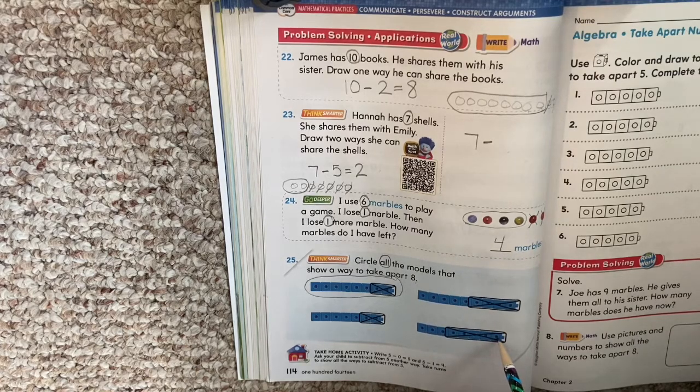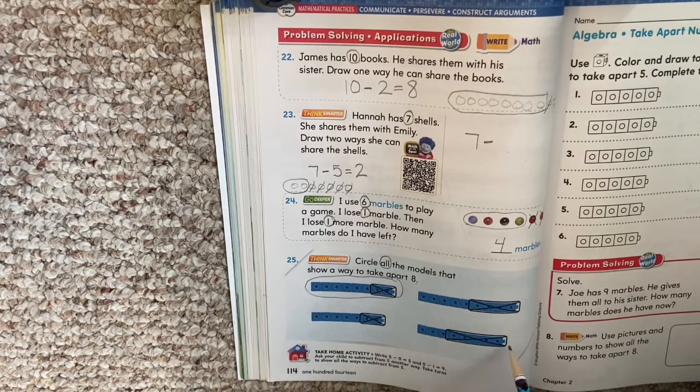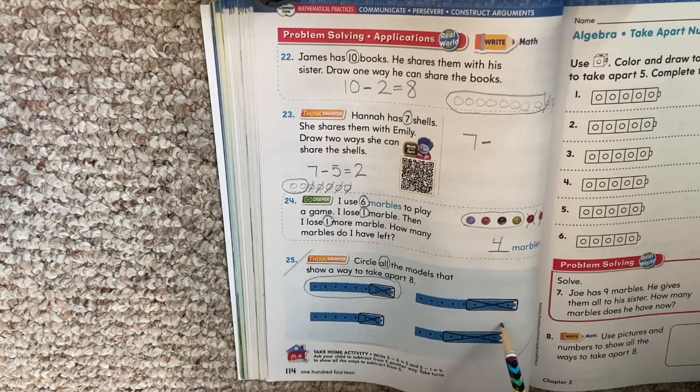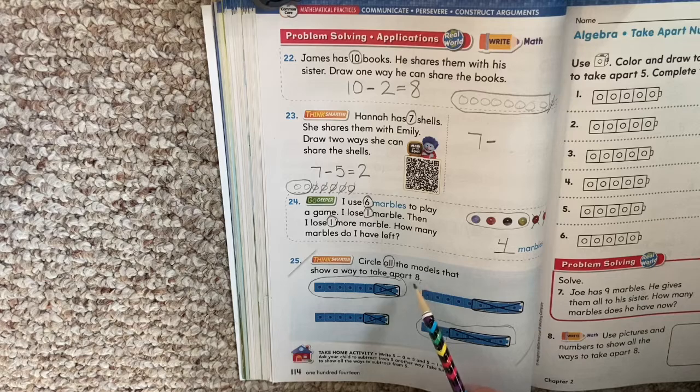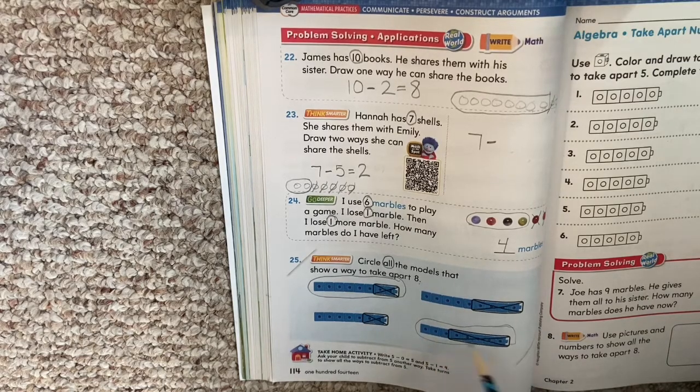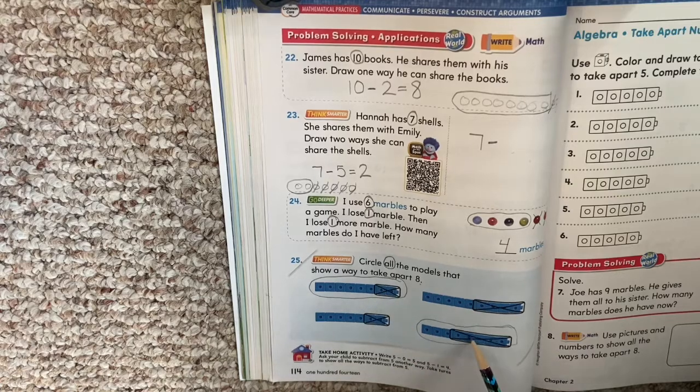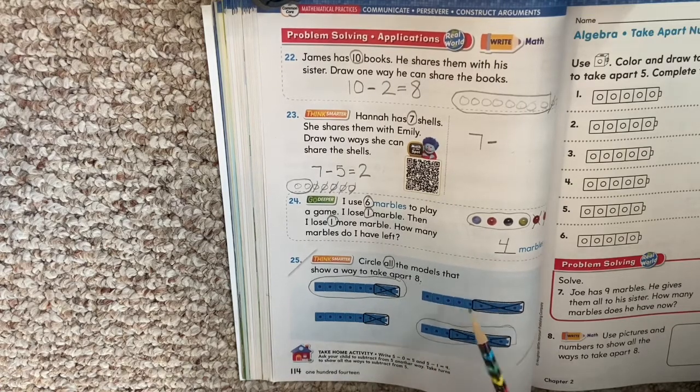Let's check this one. How many squares were there? There were 8. Very good. So this is showing 8 and they showed taking some apart. So this one gets circled too. So when they tell us to take apart a number, we have to make sure that they started with the right number first. And they did for this one and this one. But the other two showed either too little or too much.